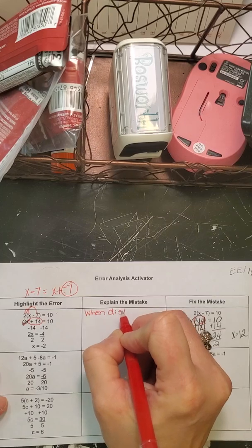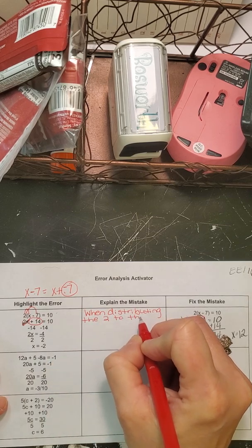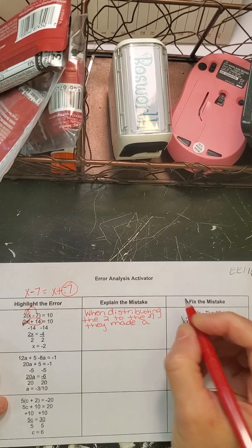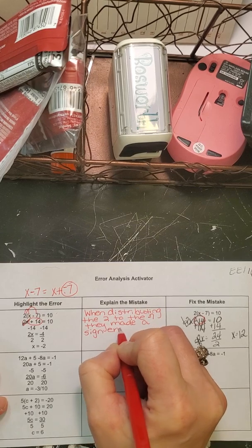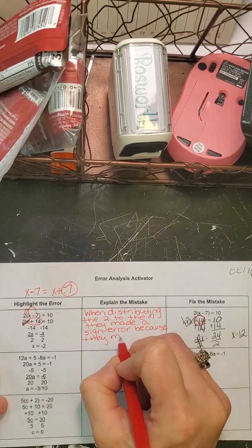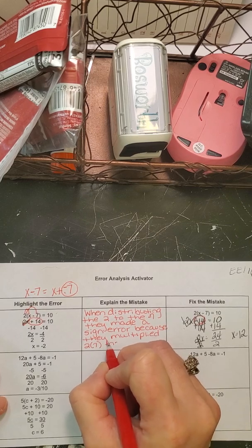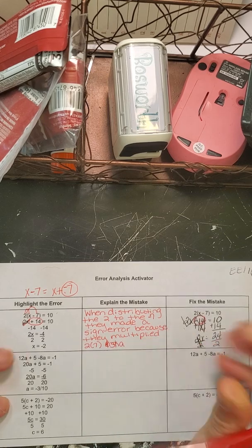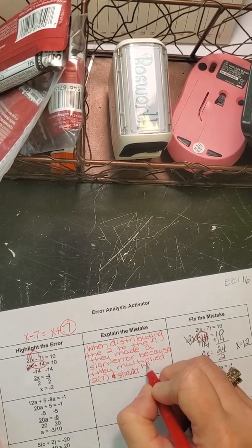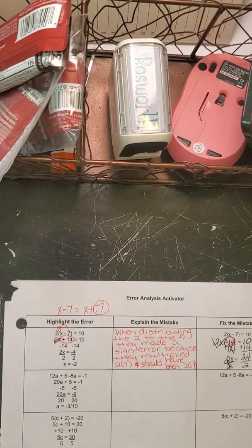When distributing the 2 to the 7, let's say to the negative 7, they made a sign error because they multiplied 2 times 7 and should have been 2 times negative 7. Hold on, I'm running my words together. Okay, I ran out of room, so grammatically that's probably not perfect.